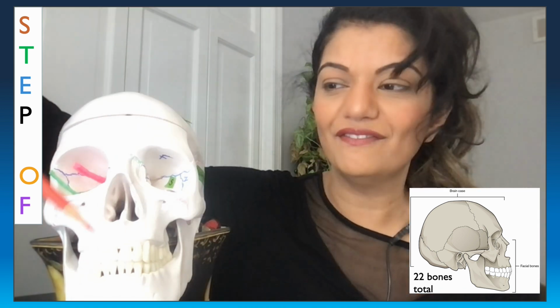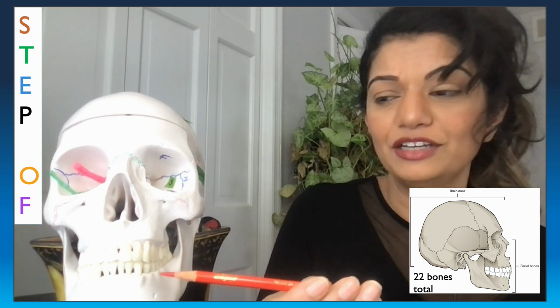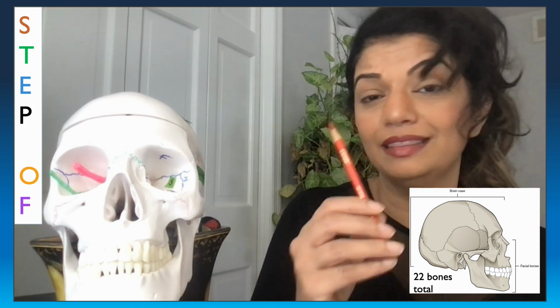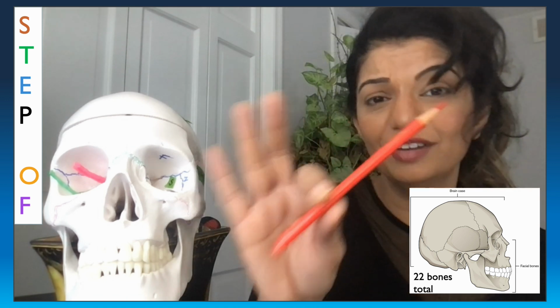So let's look at the viscerocranium right here. Every bone is going to be paired except 2: the vomer, which is in your nasal cavity in there, and your mandible, which is right here. These are not paired, they're singular, right? Everything else in the viscerocranium is going to be paired.